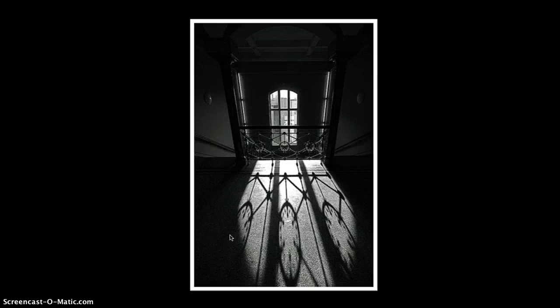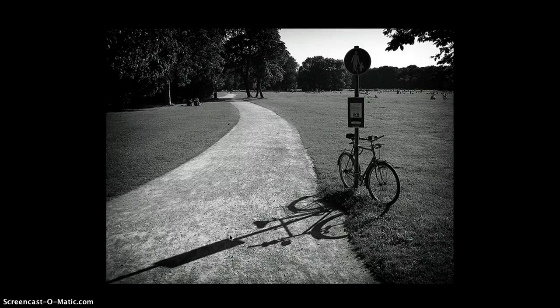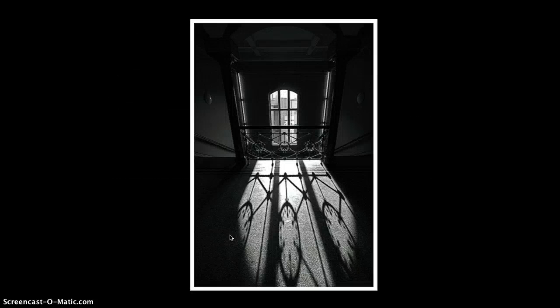A lot of these incorporate abstract design. So this is something we started talking about with our very first assignment, and I want you to continue to think about using abstract design. This image is not so abstract, but there's light and shadow, and it's kind of following leading lines and rule of thirds. It's a good shot.